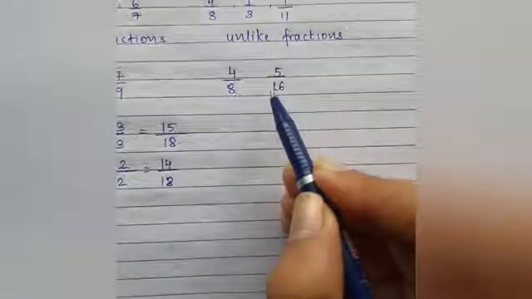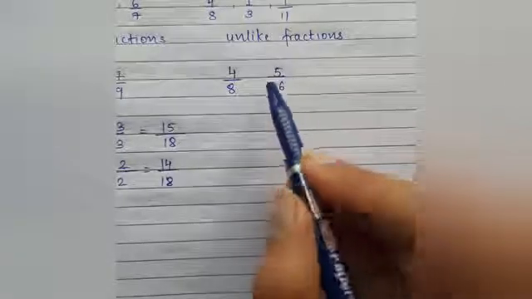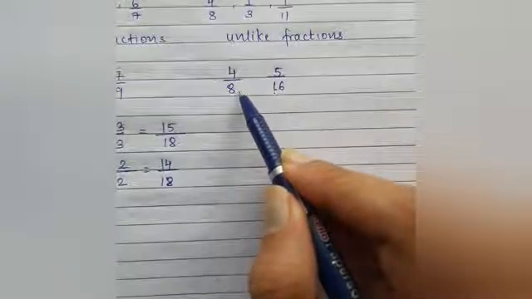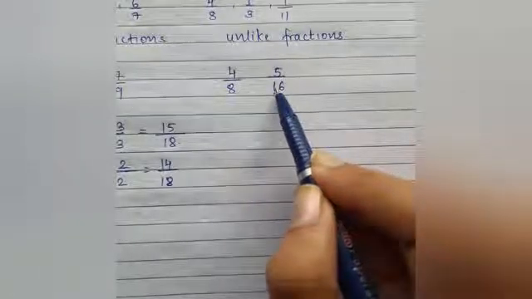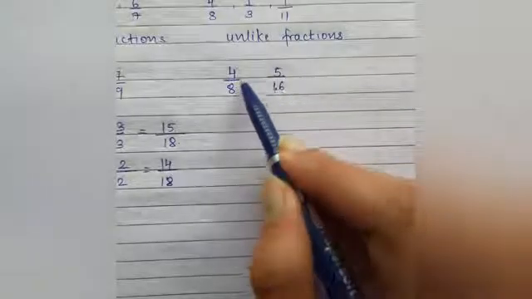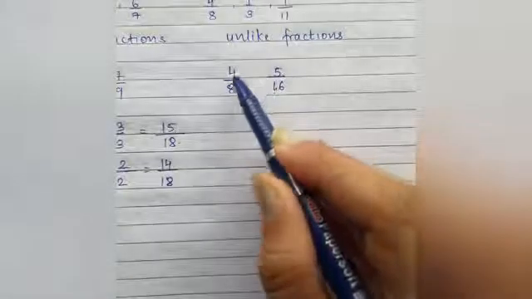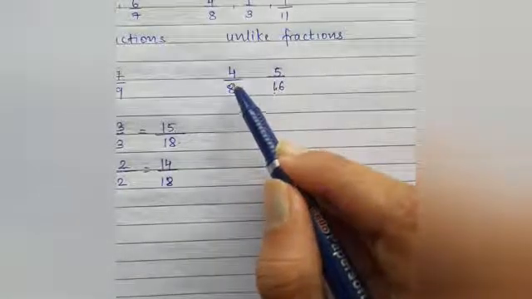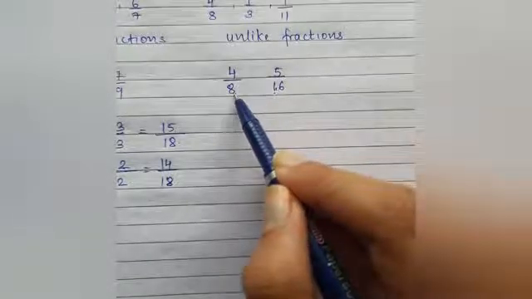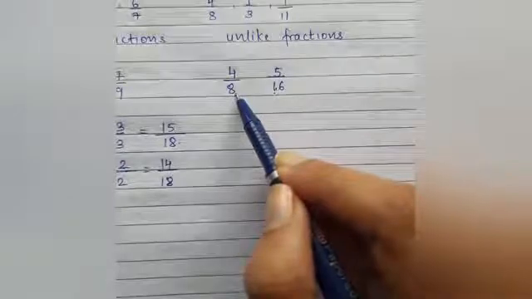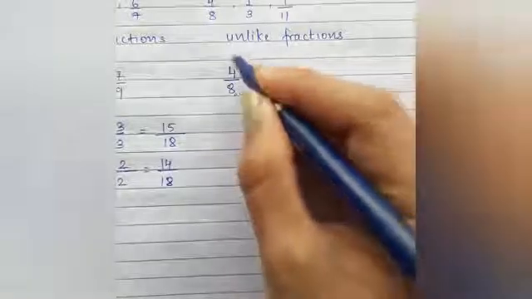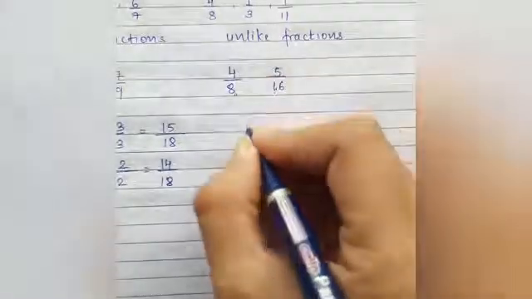So, whenever you see that our second denominator is a multiple of our first denominator, we will convert our first fraction into a like fraction. In the table of 8, 16 appears at the place of 2. So, we are going to multiply this fraction by 2.